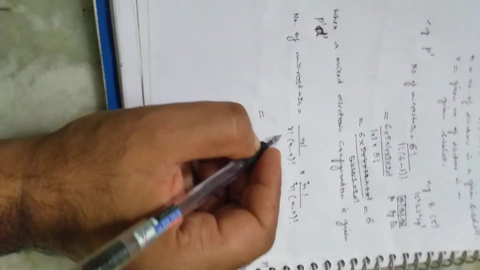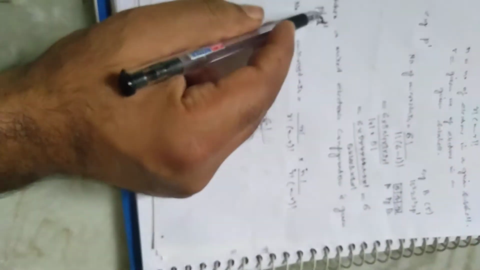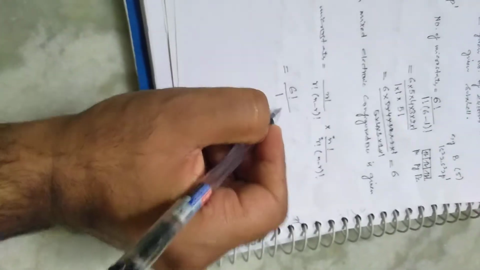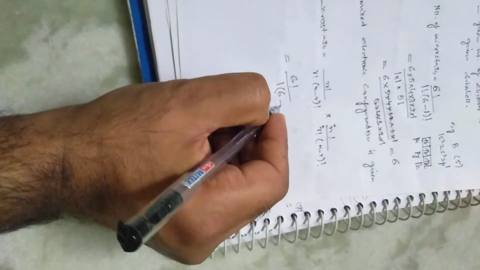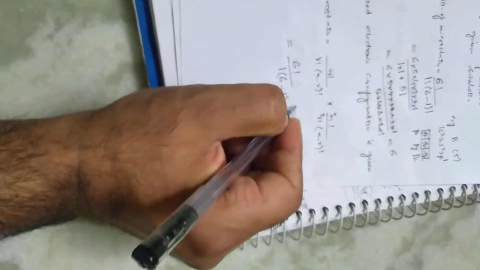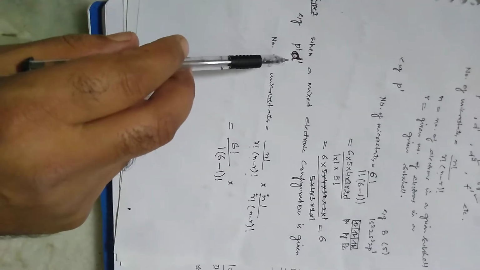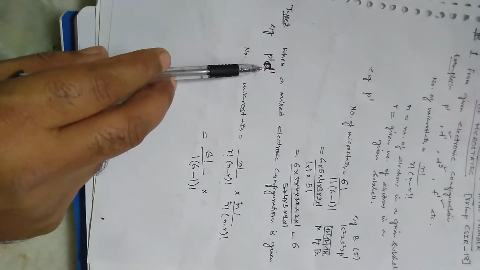For p we have a maximum of 6 electrons, so 6 factorial divided by the given number of electrons, which is 1, into n minus r, which is 6 minus 1, how many electrons in p? 1. This is multiplied by the factor for d, which is d1.